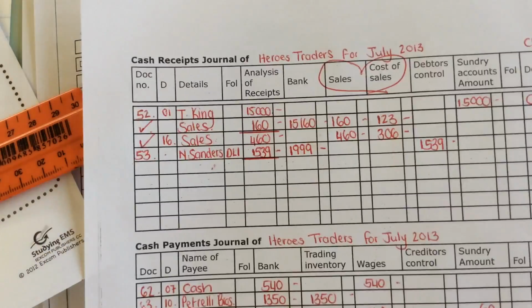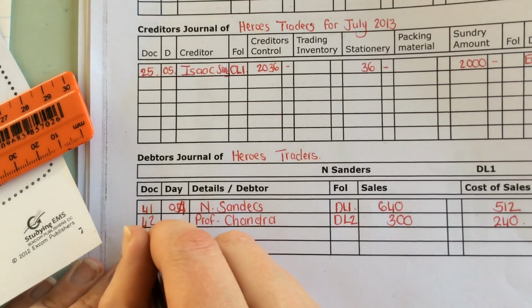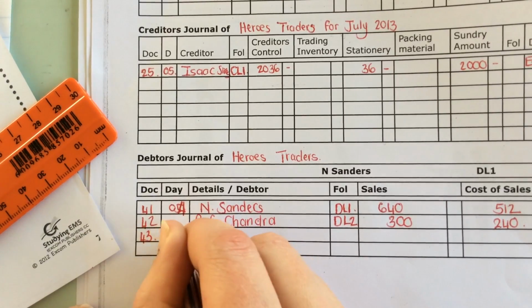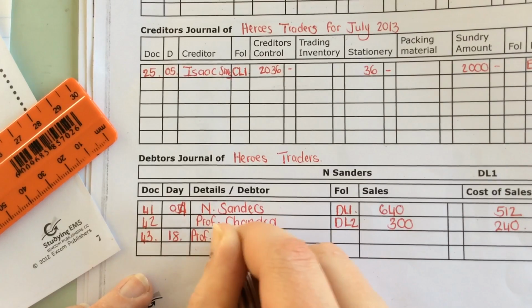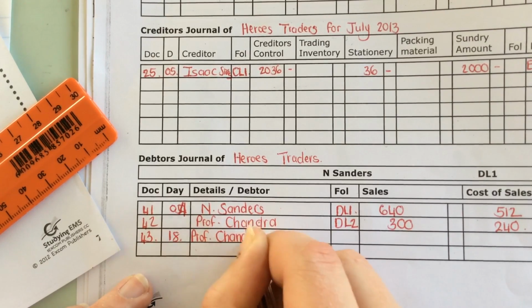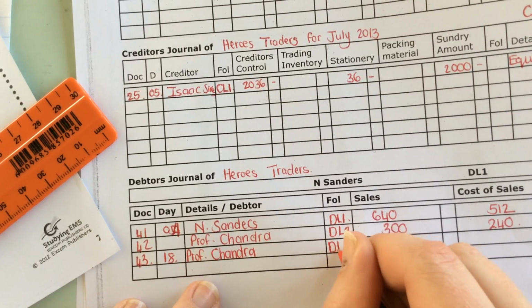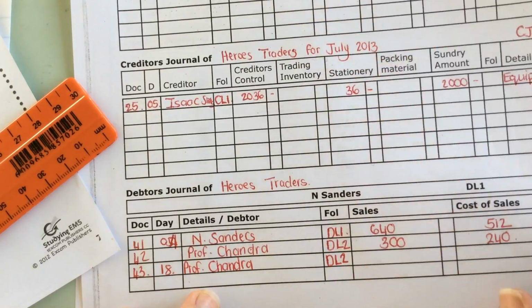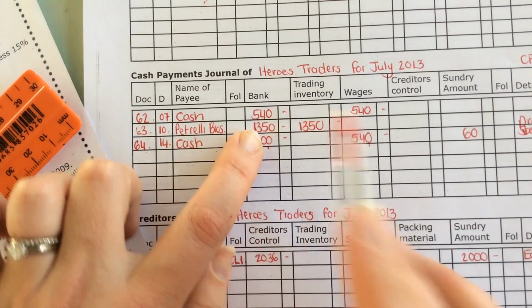We said if we're selling to a debtor, it goes to your debtor's journal. Document number 43. Date is the 18th. Put your debtor's name. It's going to affect his amount that he owes us, so it's going to be DL2. I know that the goods that I bought on the 10th, it's this entry here, the cost price is 1,350.